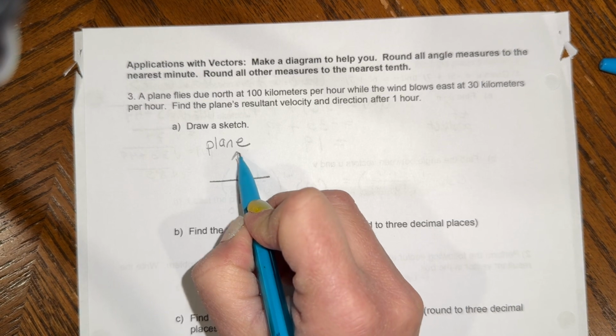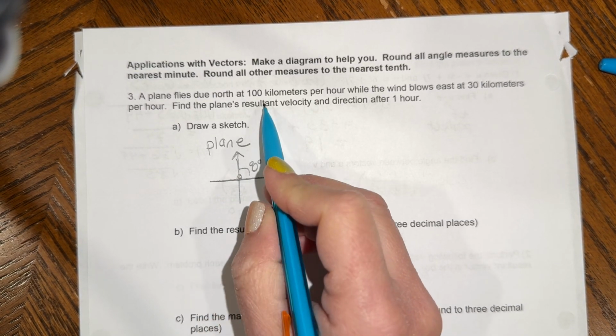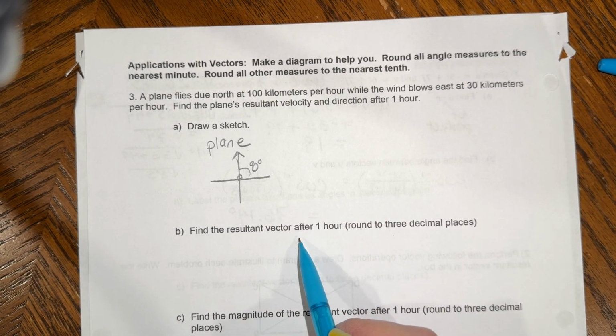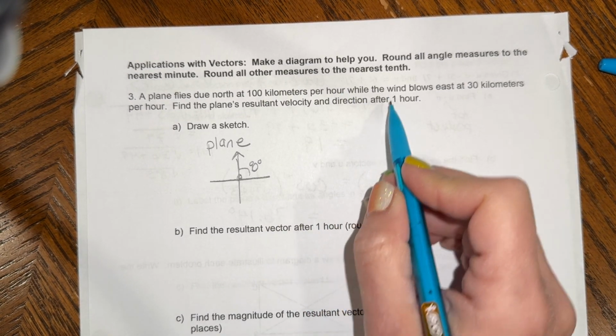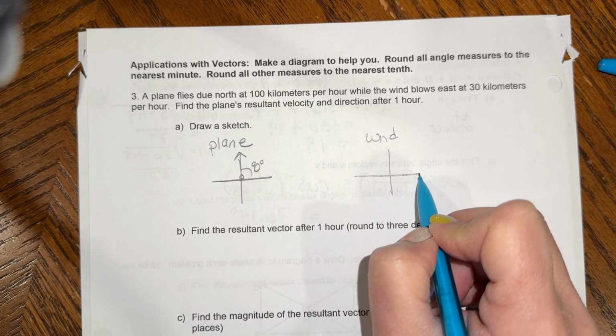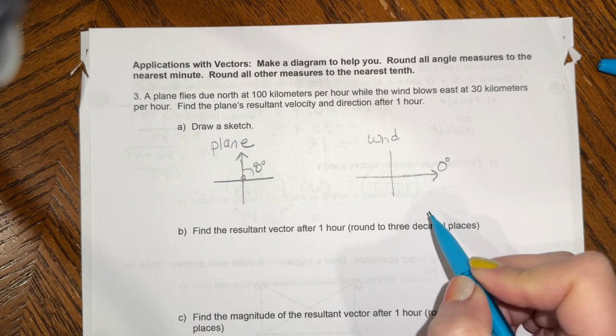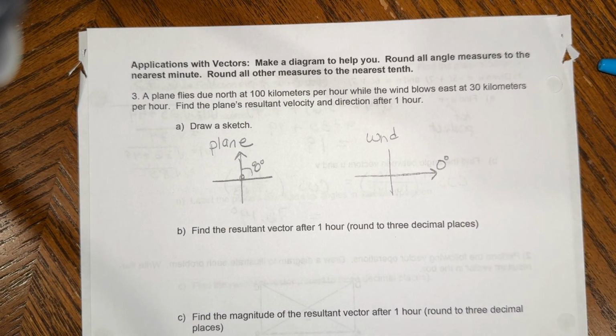Due north is this direction with an angle of 90 degrees. And then the wind is blowing east. That's a direction of 0 degrees at 30 kilometers per hour.